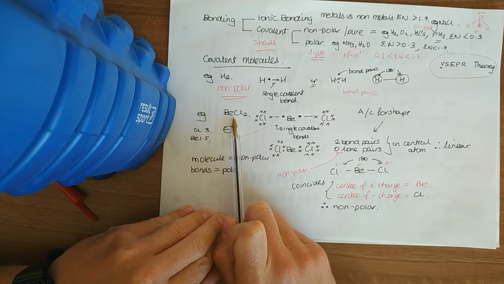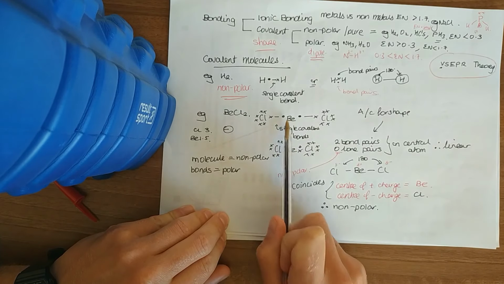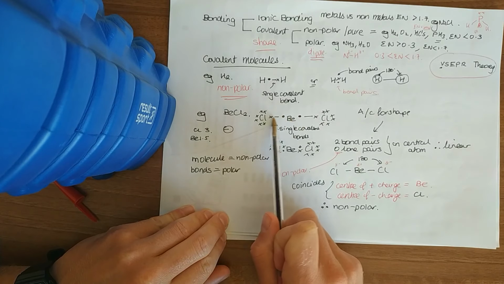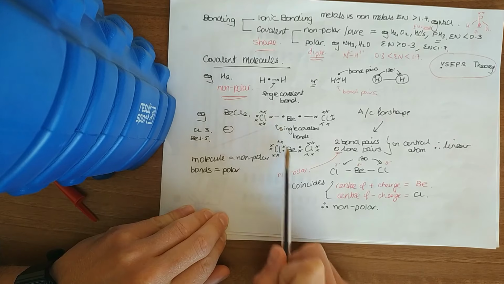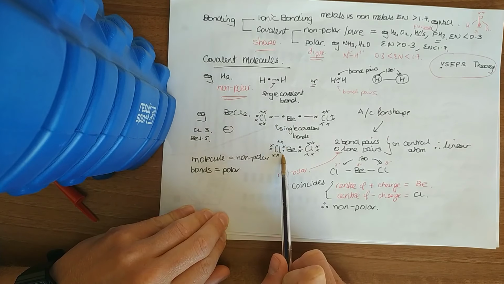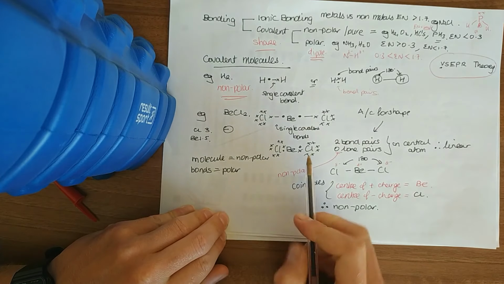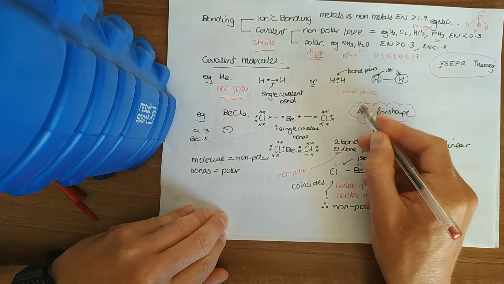In our BeCl2, we have the bonding that looks like this. So each beryllium has 2 electrons. Chlorine wants a share of one of these electrons to satisfy the octet rule. So either or, I nearly prefer this method, but you can see there are your 2 single covalent bonds. If they ask you to account for the shape, you have to go through this spiel.